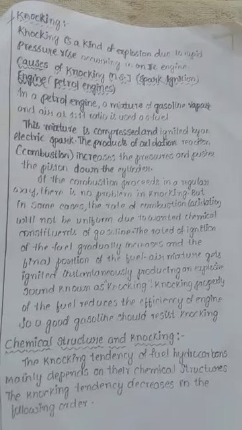Another concept is the knocking technique. It is a kind of explosion with a rapid pressure rise that occurs in the IC engine, in spark ignition petrol engines.